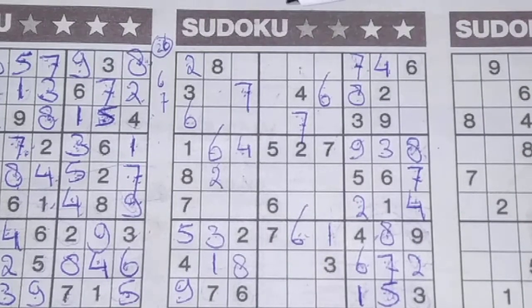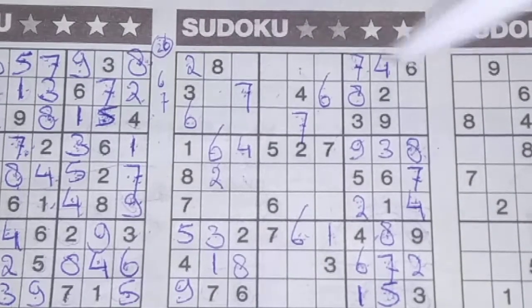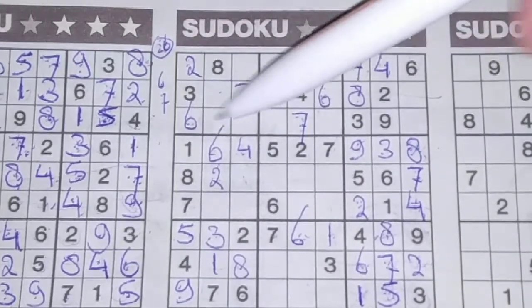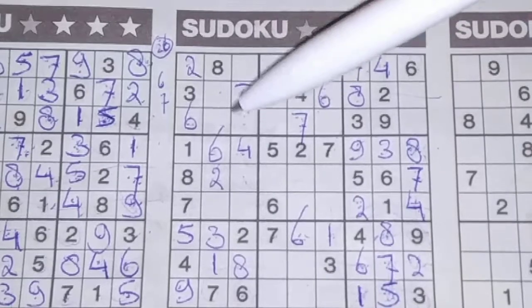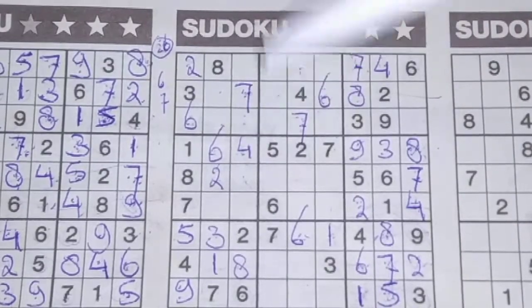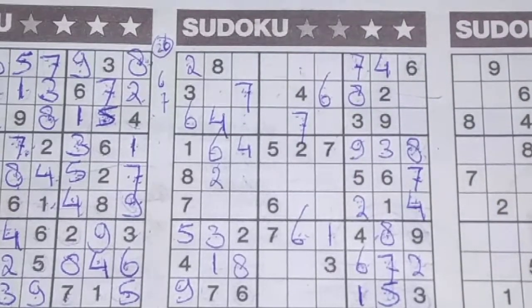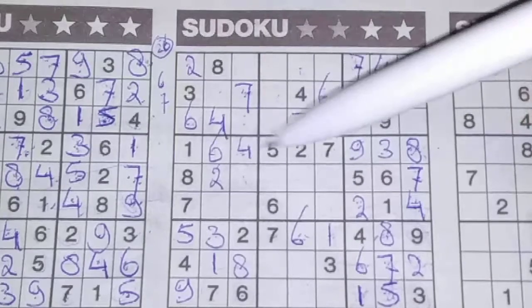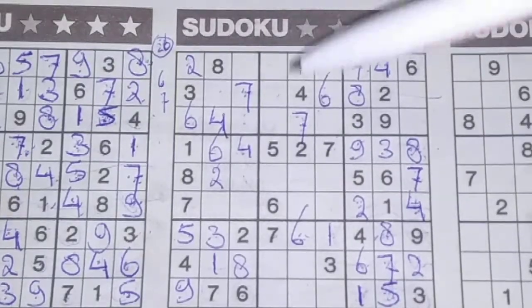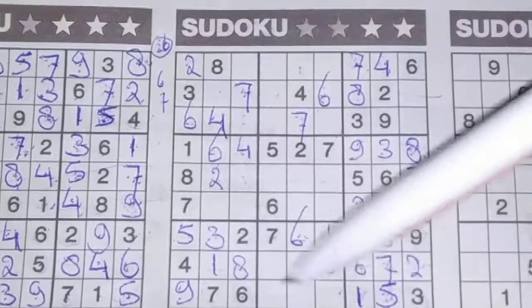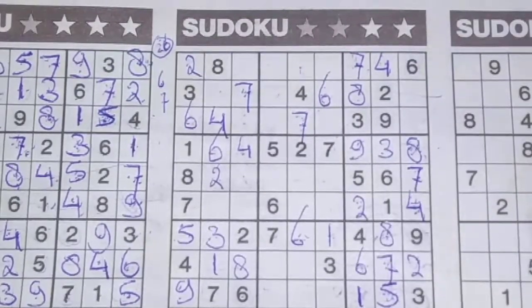How about the 4 in this row, 4 in the second row? So in the third row, the only 2 places for the 4, here or there. We see here 4, no 4 there. 4 should be here. 4 in this row, 4. No, I cannot because we need here also a 4.